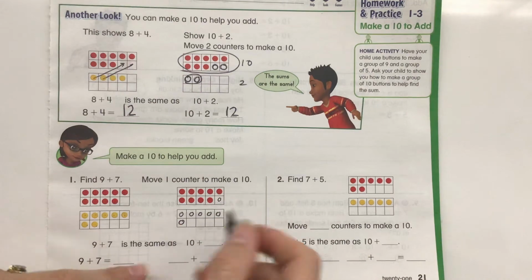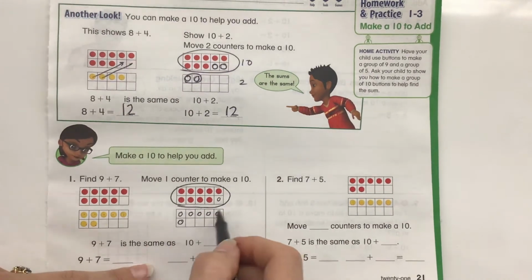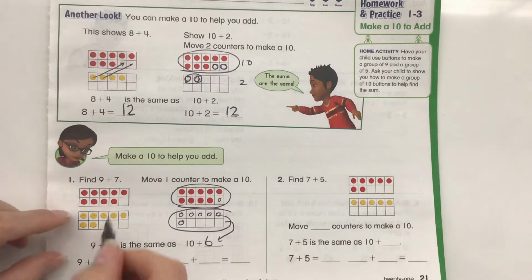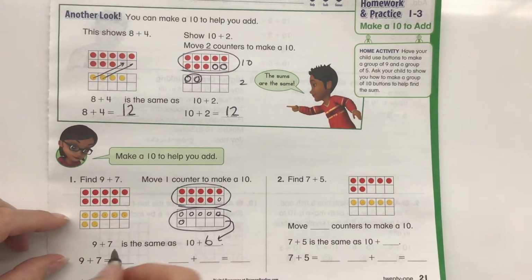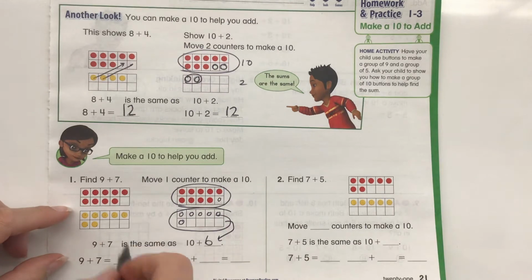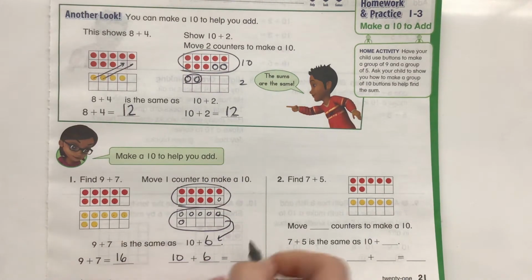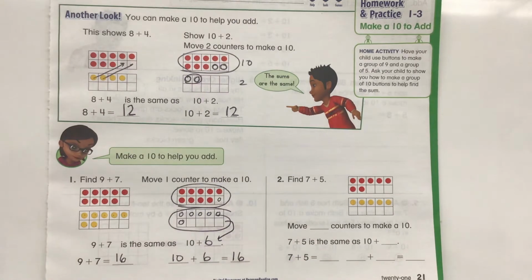All right, so let's see how much this is. 10 plus 6. Okay, so I know that 9 plus 7 is the same as 10 plus 6. And I know that 9 plus 7 equals 16. So 10 plus 6 also equals 16.